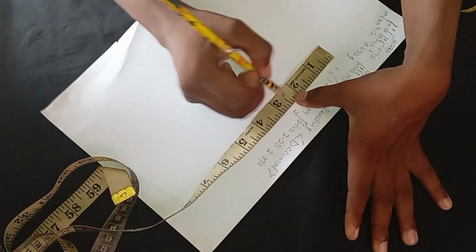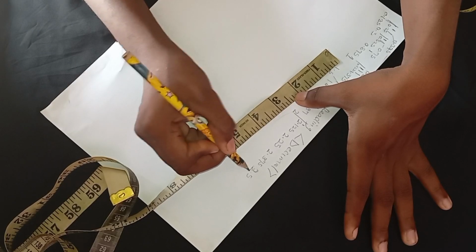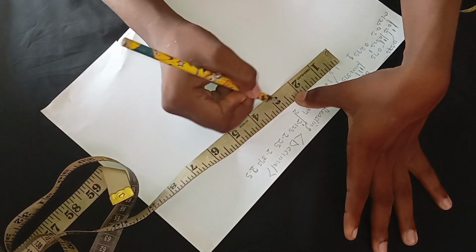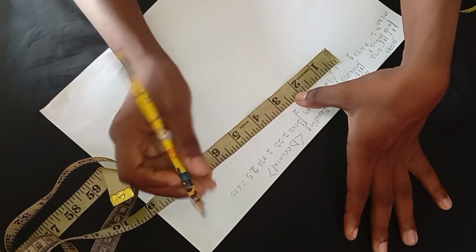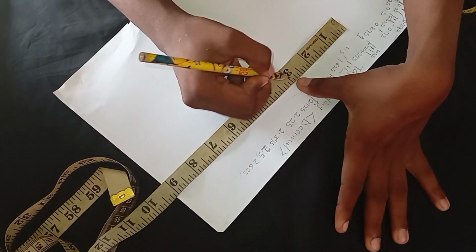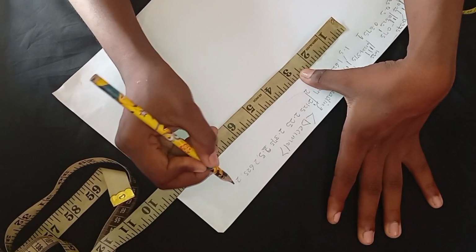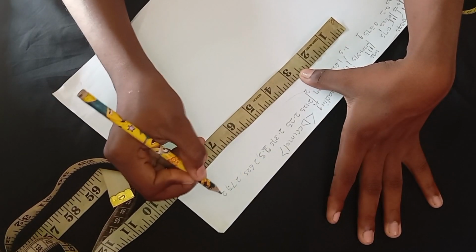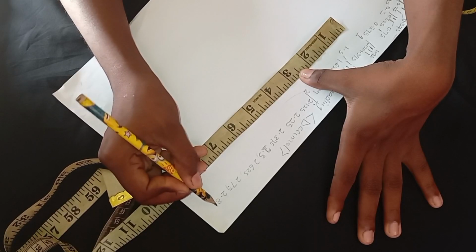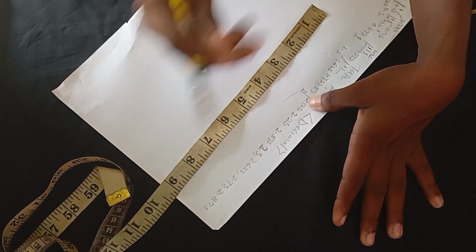And this is 2.5. This is 2.625. This is 2.75. This is 2.875. Then we have the longest again, which is 3.